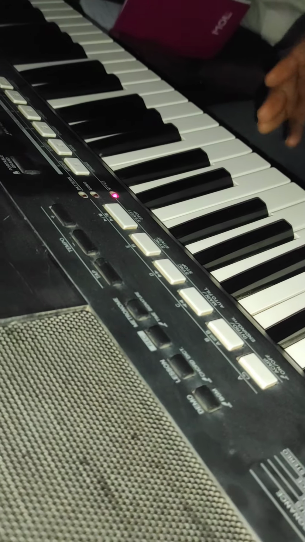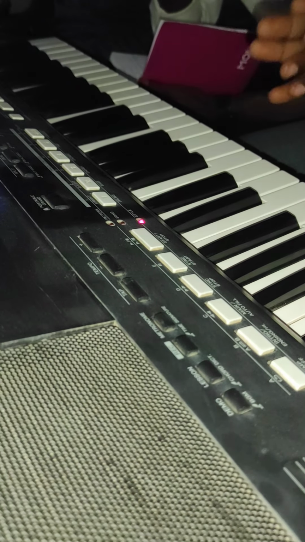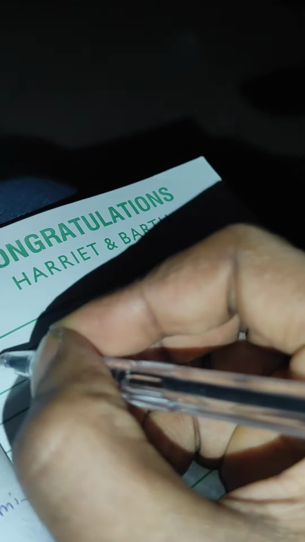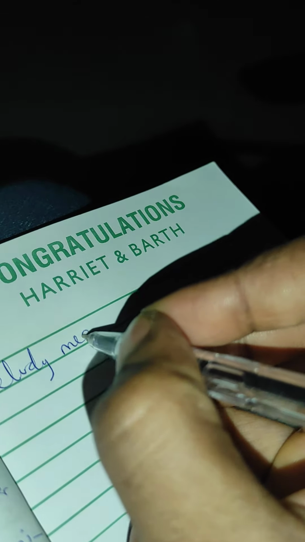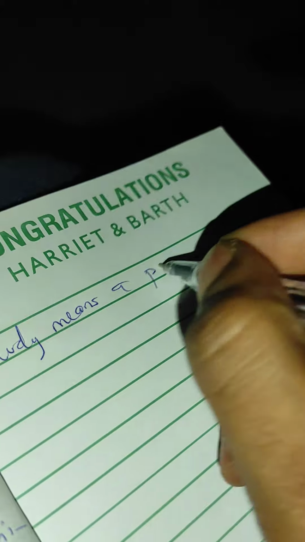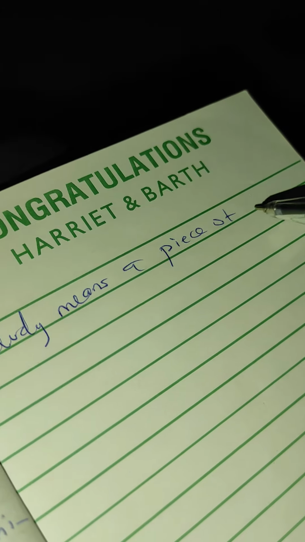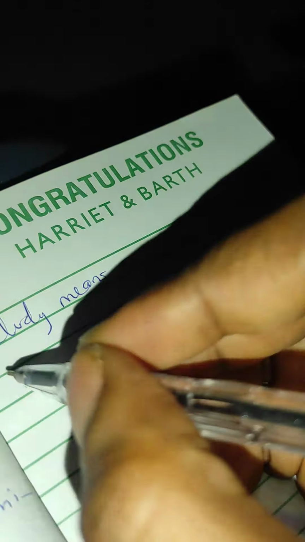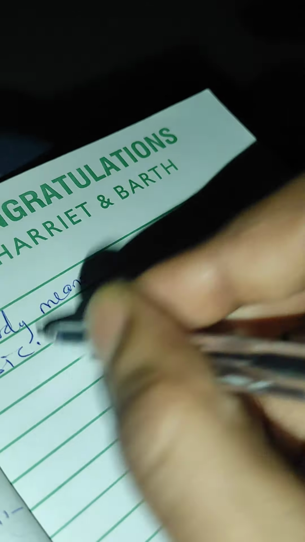Okay, now let me break it down. Now, what is melody? Melody simply means a piece of tone in music. Now, don't forget that we're talking about triad and chord family under types of interval.